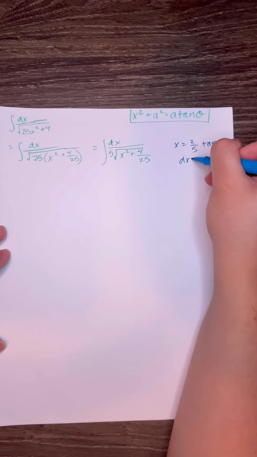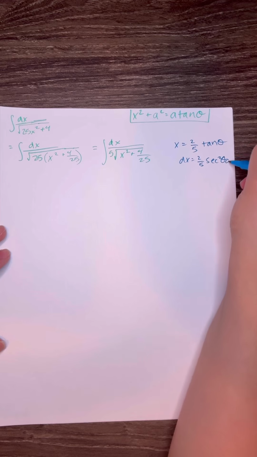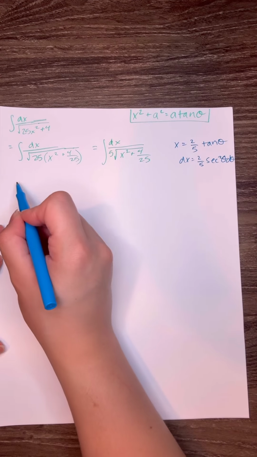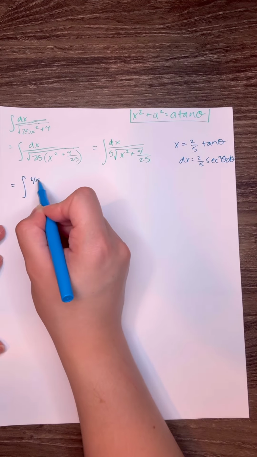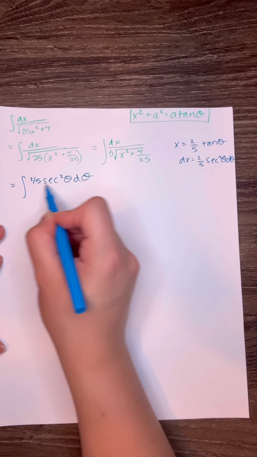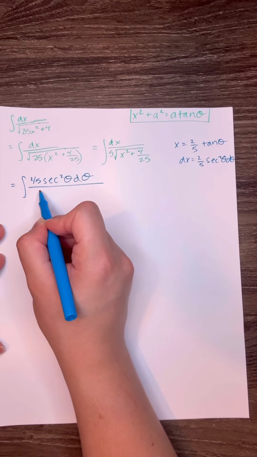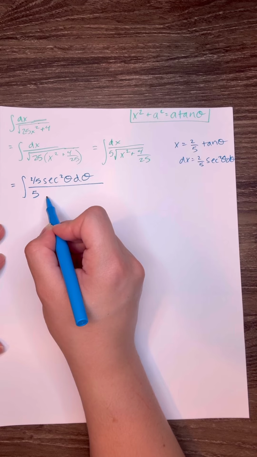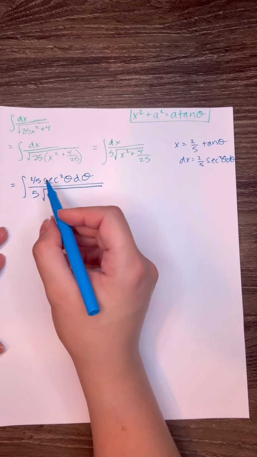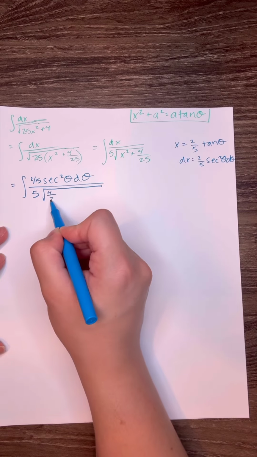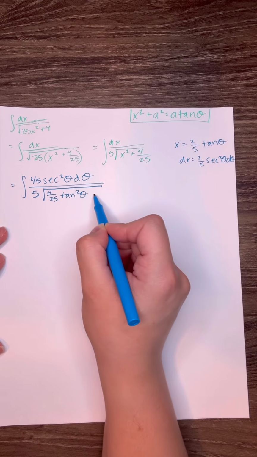Our a value is 2/5, so our x is going to be equal to 2/5 tangent theta, and our dx is the derivative of x, making it 2/5 secant squared theta d theta. Now that we've defined x and dx in terms of theta, we'll go ahead and rewrite our entire integral in terms of theta. So wherever we see a dx, we'll plug in our dx, and wherever we see an x, we'll plug in our x in terms of theta.